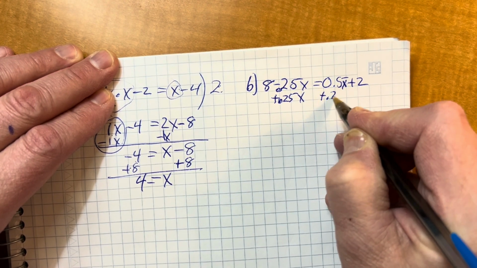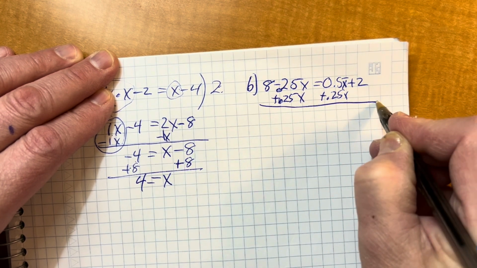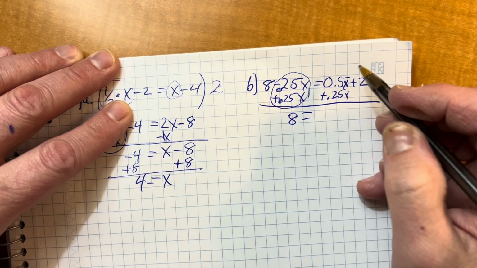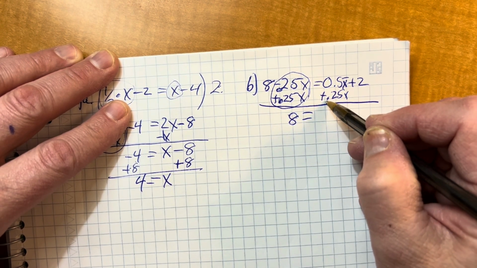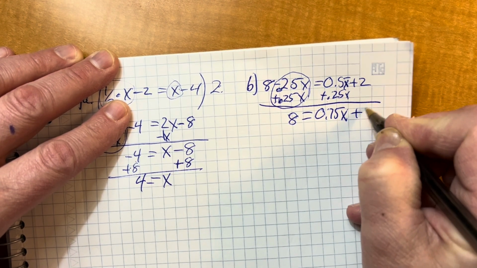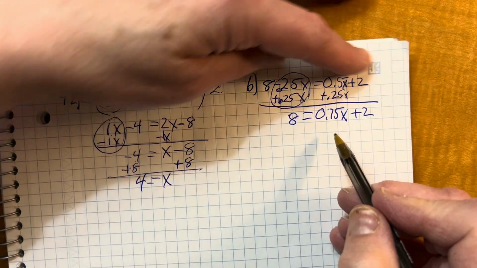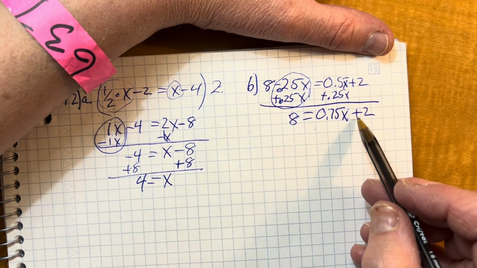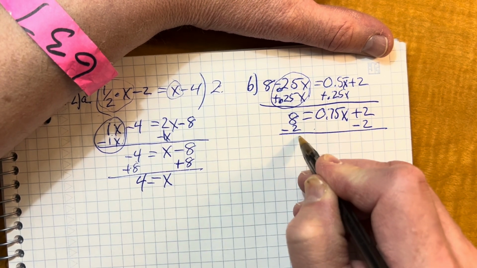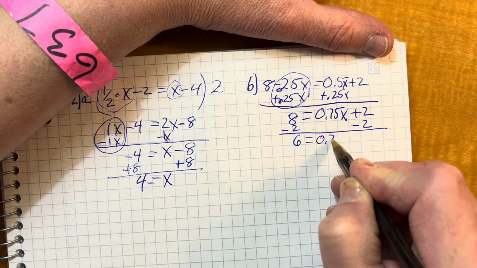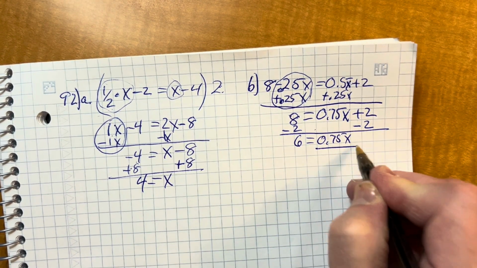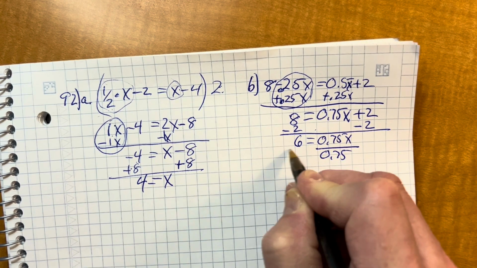Add 0.25x. That gives me 0 x's here. 0.5 plus 0.25 is 0.75x plus 2. The term with the x is here. So I'm going to go ahead and subtract 2 to get the constants on the left side. 6 equals 0.75x. I can go ahead and divide both sides by 0.75.